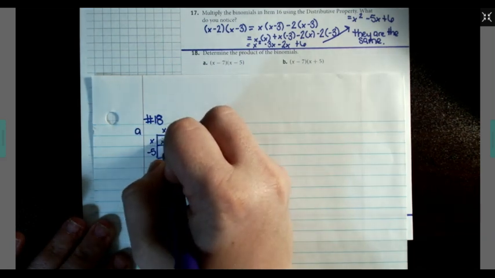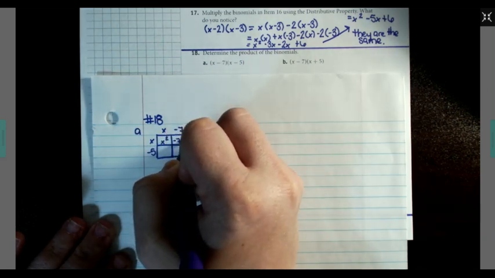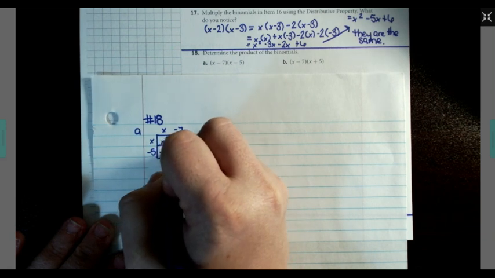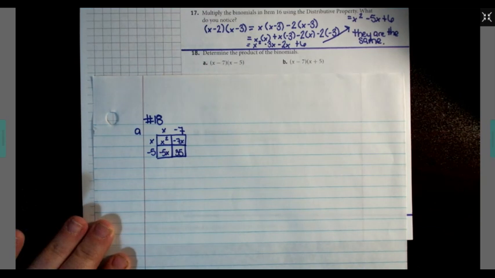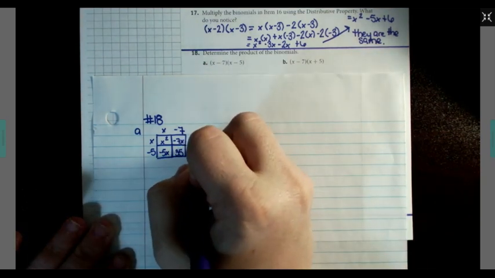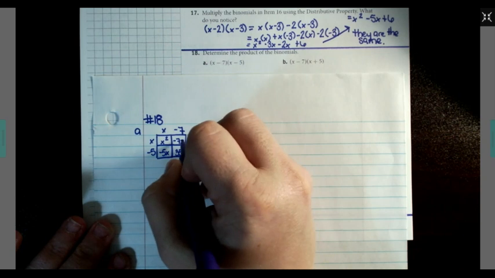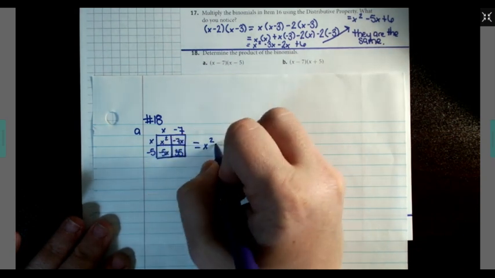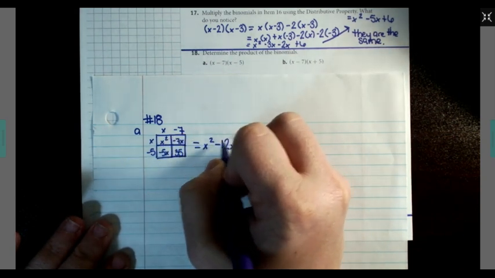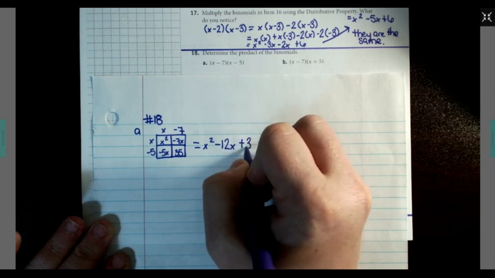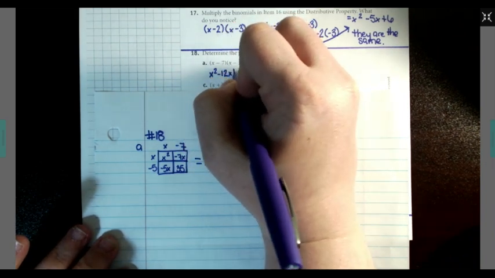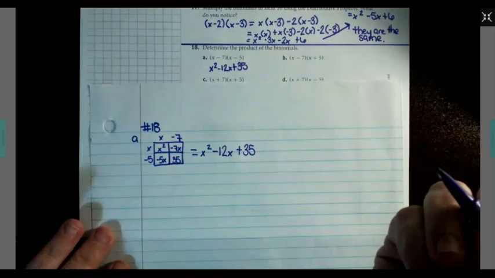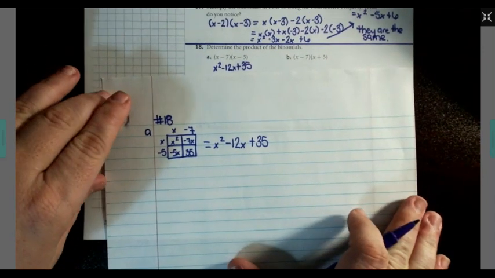This gives me x squared, -7x, -5x, +35. So this is going to be x squared. These two combined is going to be -12x and +35. X squared minus 12x plus 35. Let's take a look at B.